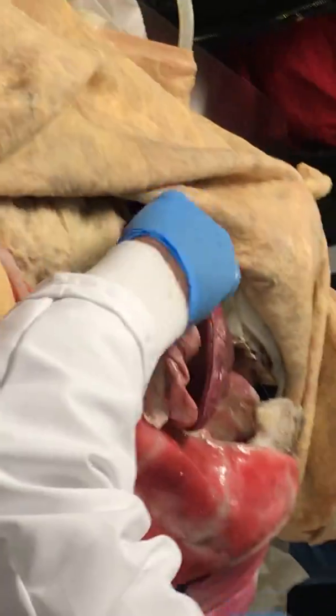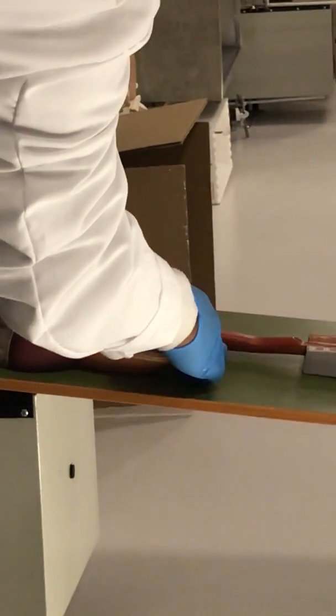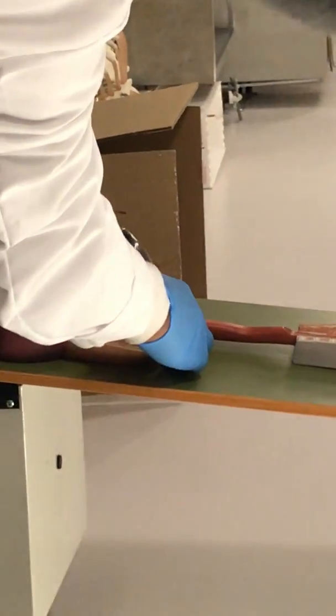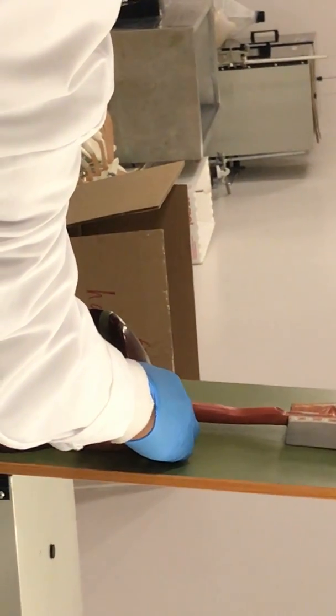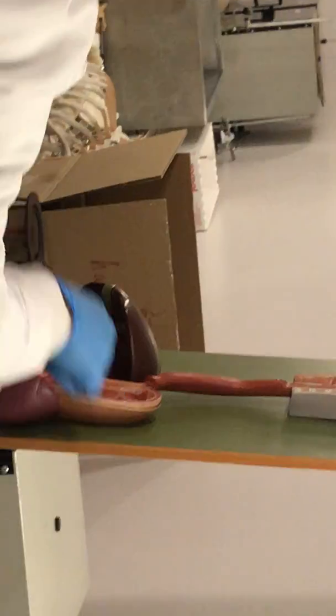So what we're seeing here is that what's right here is the diaphragm. This is the diaphragm, and our esophagus goes right through that. But the diaphragm serves to be the place where what? It's between the what? The esophagus and the what? The stomach.